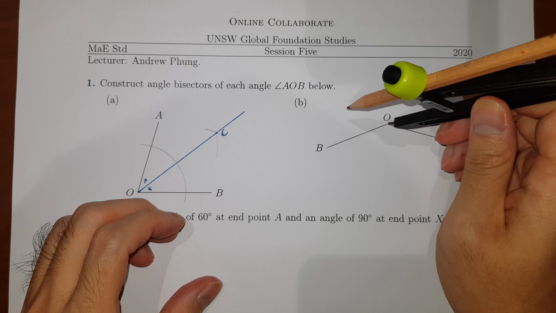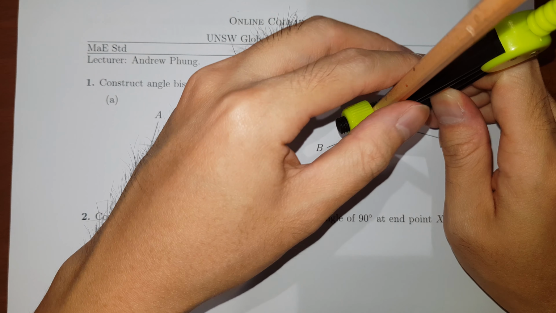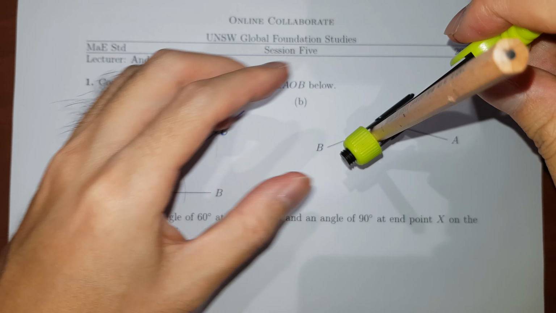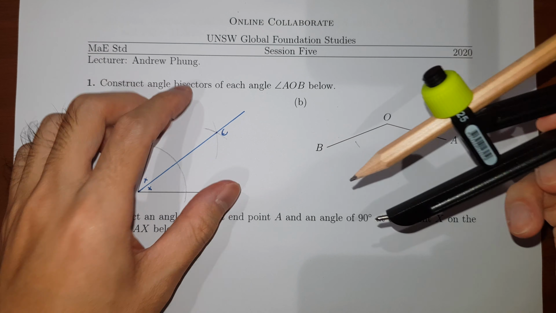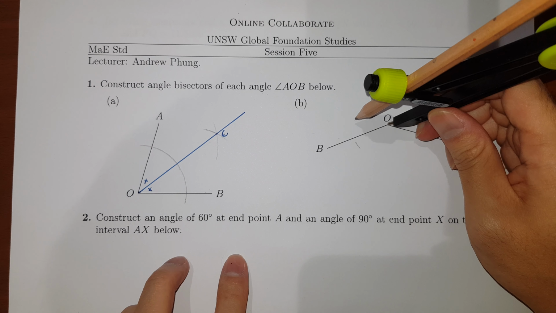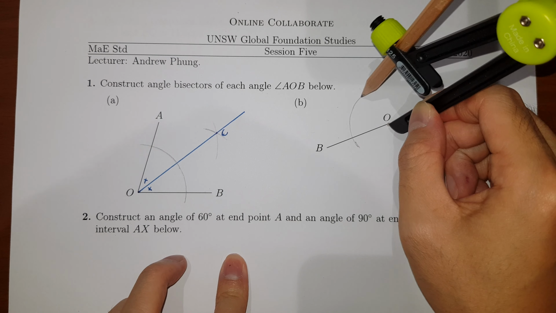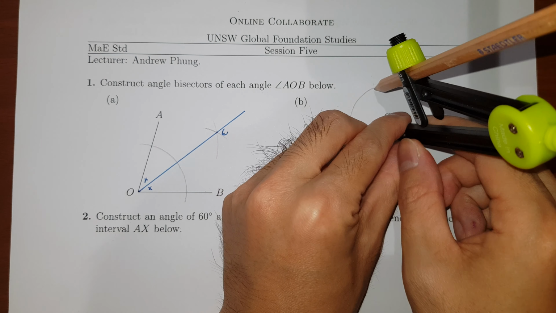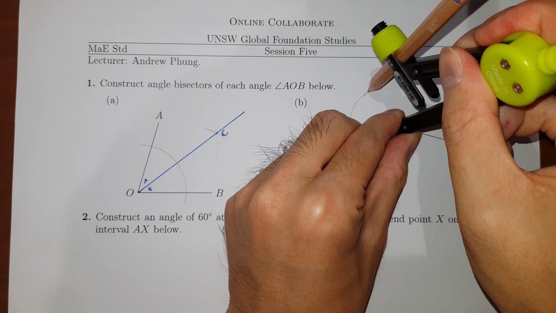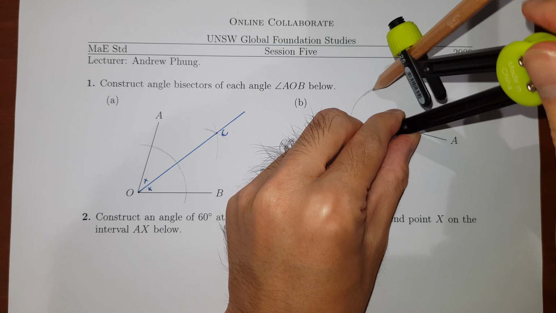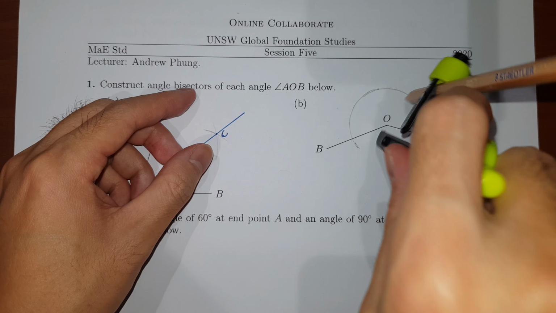So let's just draw an arc around, so make it maybe a little bit smaller. Whoops. You've got to make sure it doesn't slip. Okay.